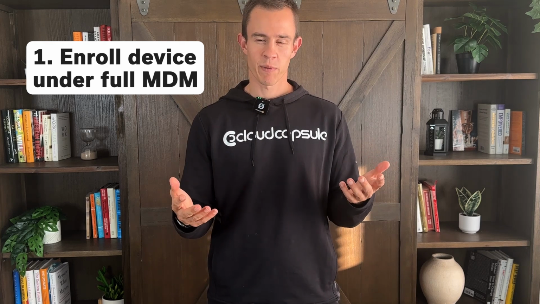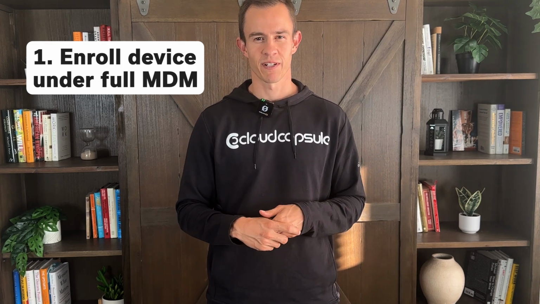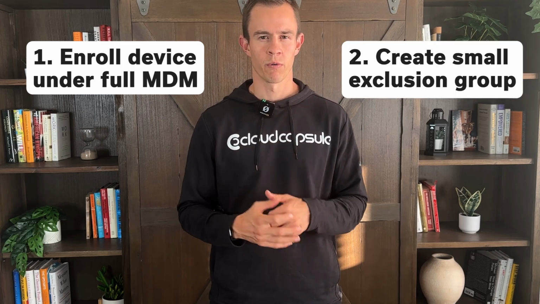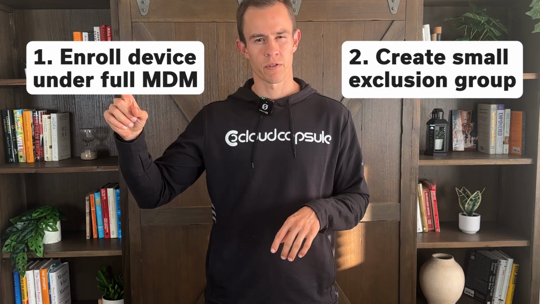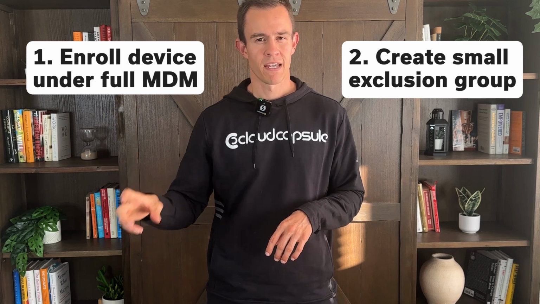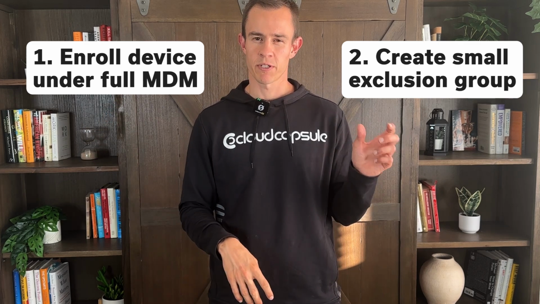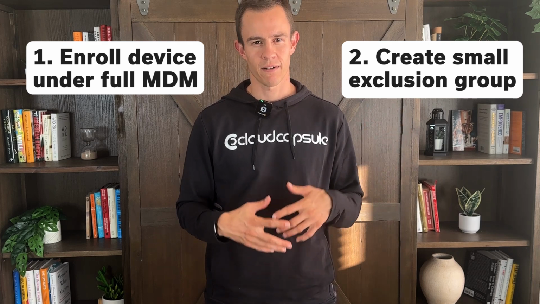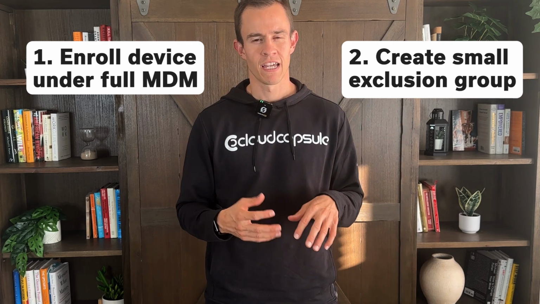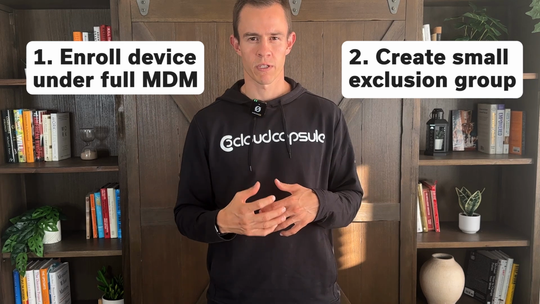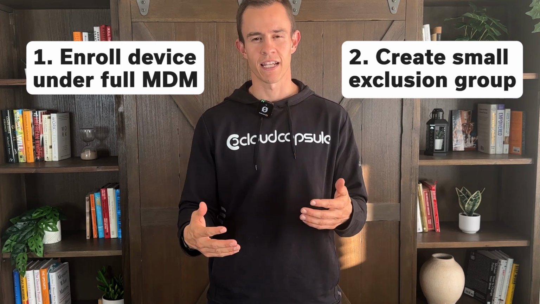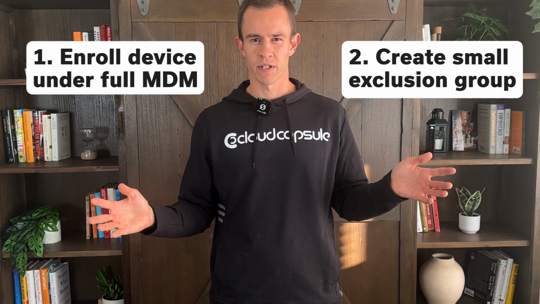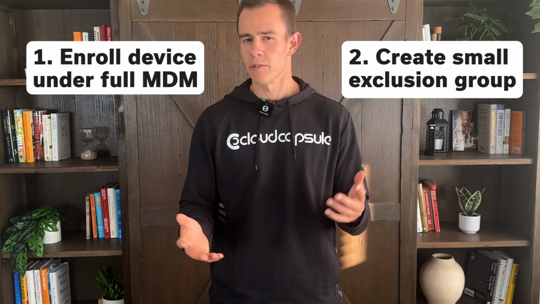And if you still get pushback there, which is definitely something I've run into as well, the second thing you'll want to do is just create a small exclusion group within Entra and exclude those users from the conditional access policy. I say the conditional access policy versus the app protection policy because we can still have the app protection policy in place and allow for data protection on those applications, but the conditional access policy is really what's preventing them from accessing the native mail client.